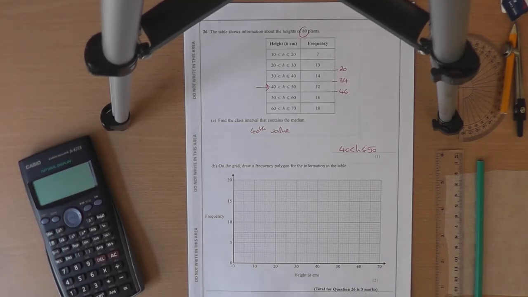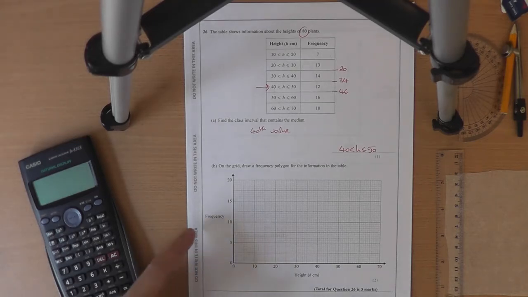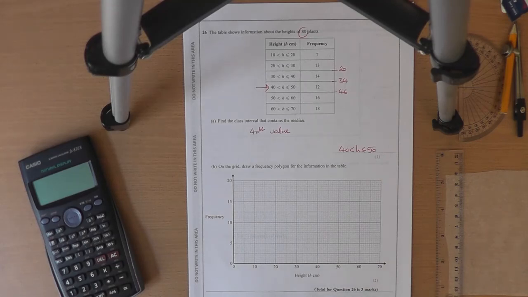Part B. On the grid, draw a frequency polygon for the information in the table. A frequency polygon is a little bit like a bar chart, but using crosses marked on a grid rather than bars. The only thing we've got to remember is that we are dealing with grouped data here, not single discrete values. So we need to plot the frequency at the midpoint of the height classes. Notice that we're given a frequency axis here.